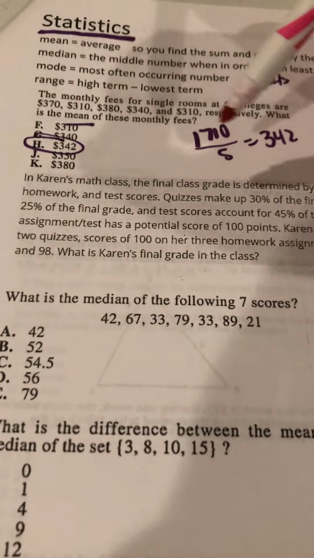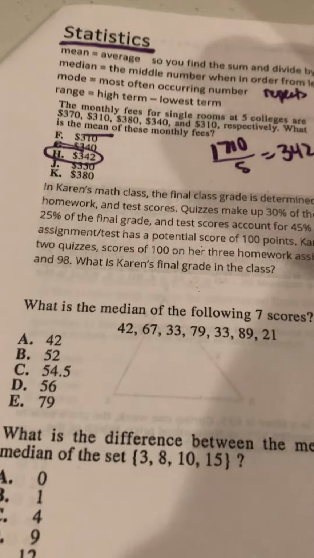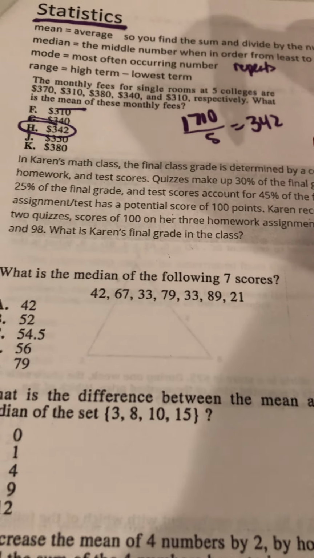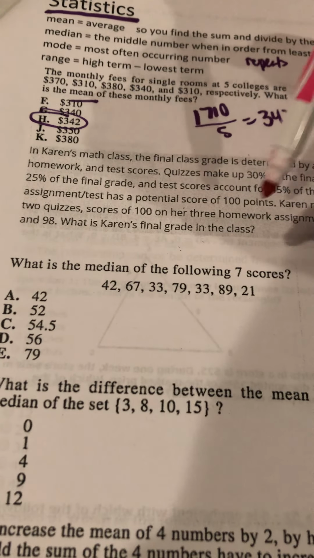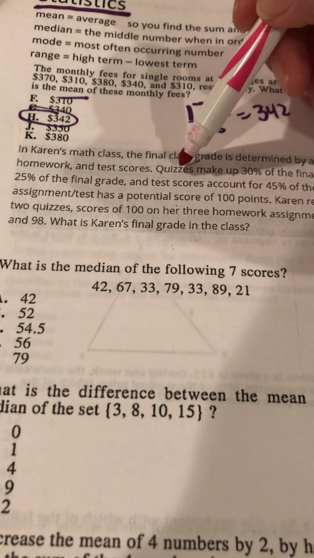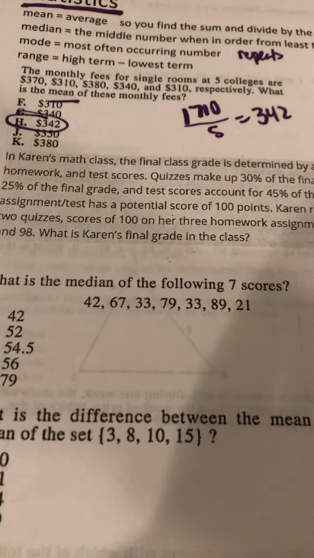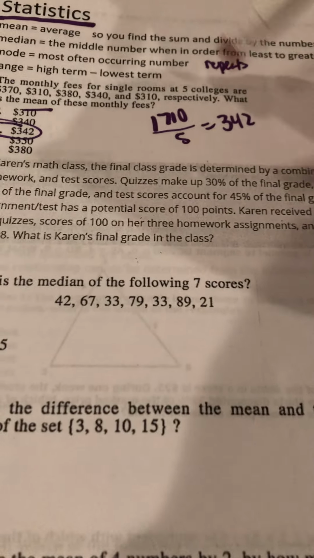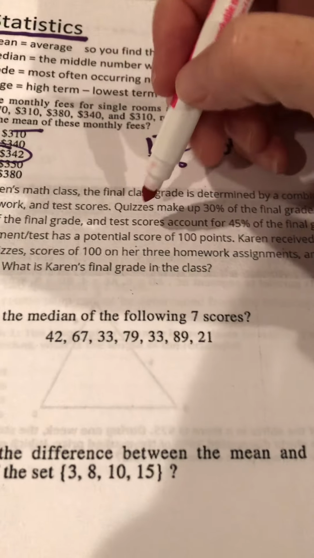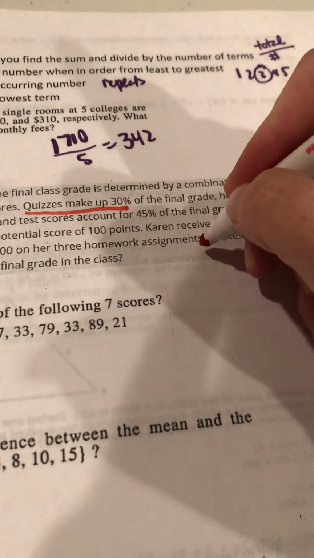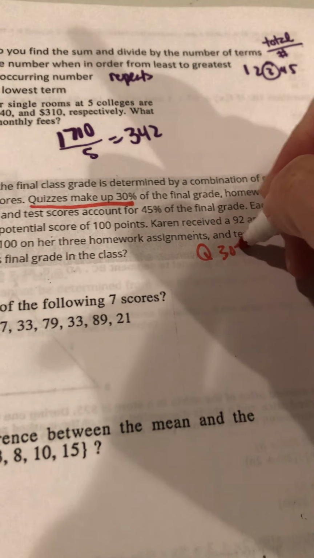Okay, hopefully you did. So right here it says Karen's math class final grade is determined by a combination of quizzes, homework, and tests. And this is how everything is, at least in my class, right? Quizzes aren't the same as homework. In my secondary math 3 class, my quizzes are only, what, 23%? Homework's 12%, and then test is 65%, just like all the rest of your secondary math 3 classes. Right here this says quizzes make up 30% of the grade. So right here I'm going to write quiz 30%.